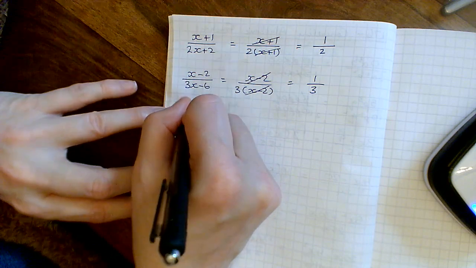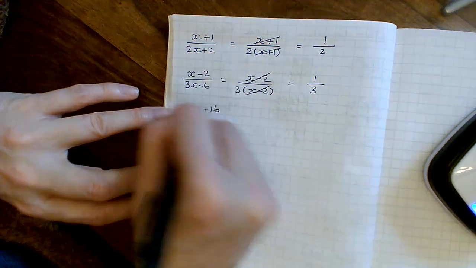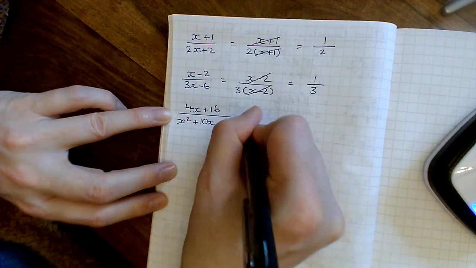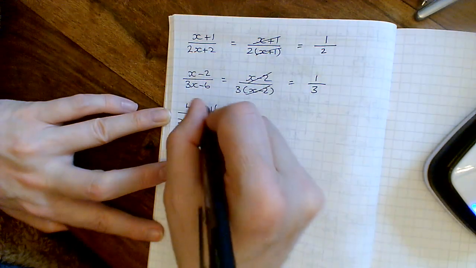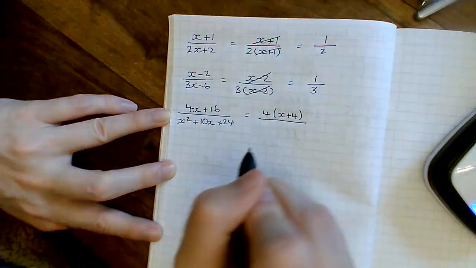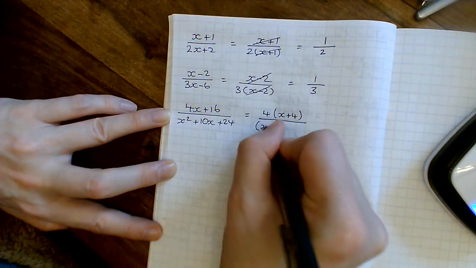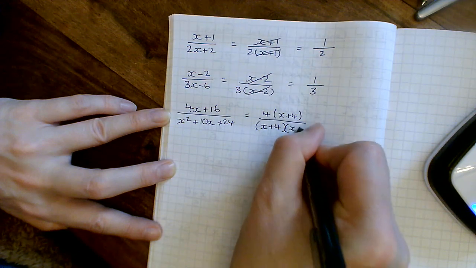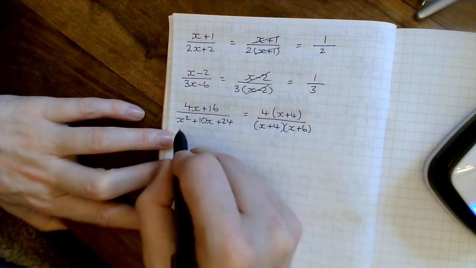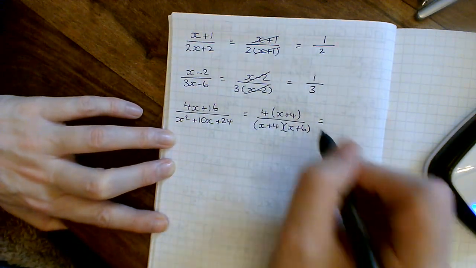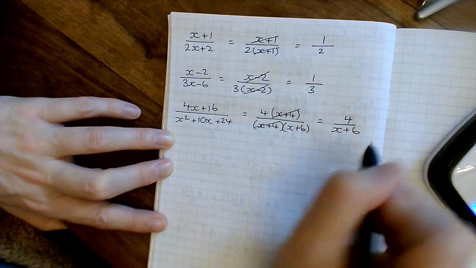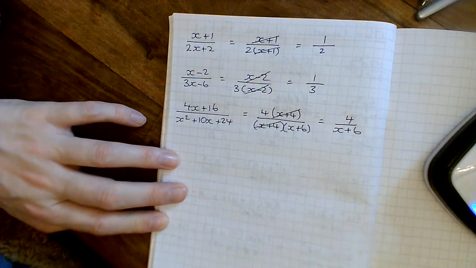Alright, next one. (4x + 16) over (x² + 10x + 24). Now I'm not going to spend forever doing factorising. If I factorise this top, I've got 4 into (x + 4). Now looking at the bottom, I should be able to spot what's going on there. So I reckon it's (x + 4)(x + 6), and you might have to do the breakdown to do the factorising. But at some point you're going to be able to look at things and factorise quite quickly. You can wipe out that one with that one, and then you're left with 4 over (x + 6), and that's where I am for that question.